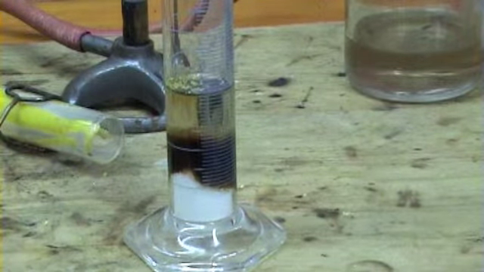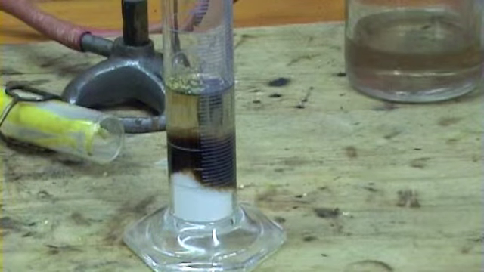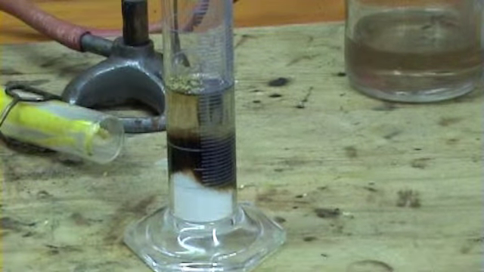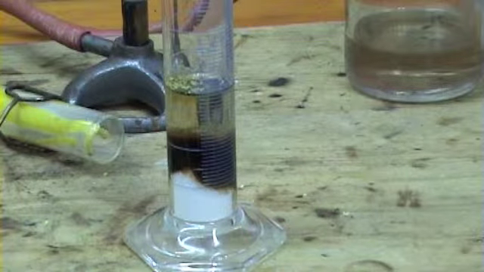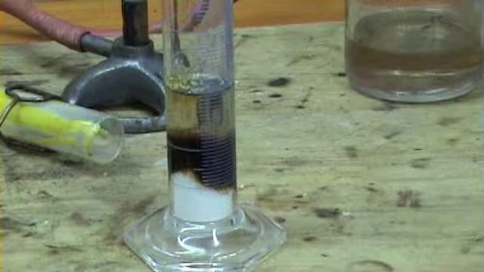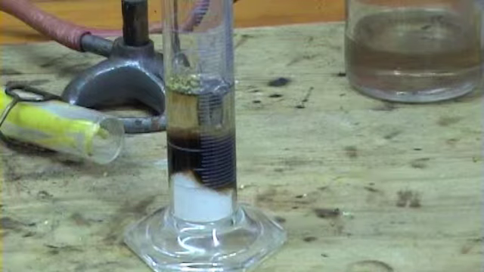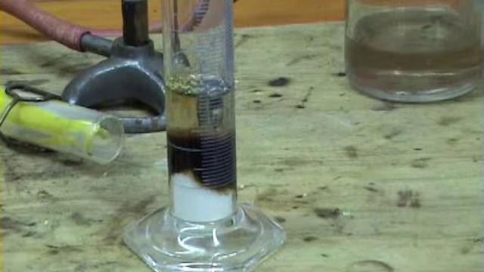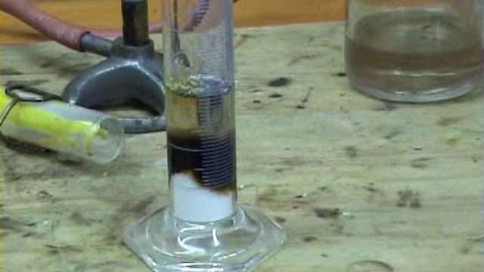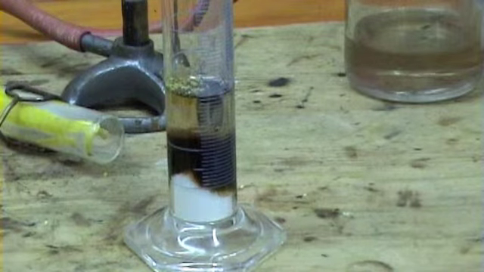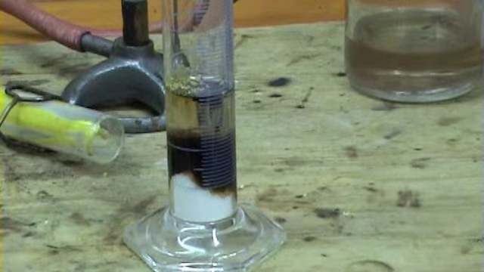Is it a redox? Yes, it is, because carbon is bonded to something and then it is not bonded to anything, so it must therefore be a redox reaction. Carbon is bonded to hydrogen and oxygen in sugar, and when it forms charcoal on its own, it's not bonded to anything, well, only itself, so its oxidation number is 0.